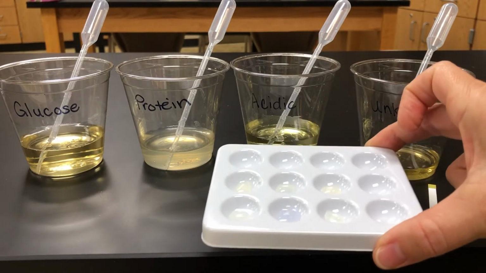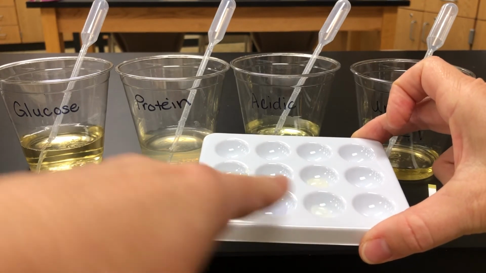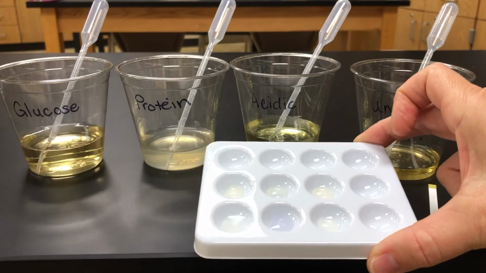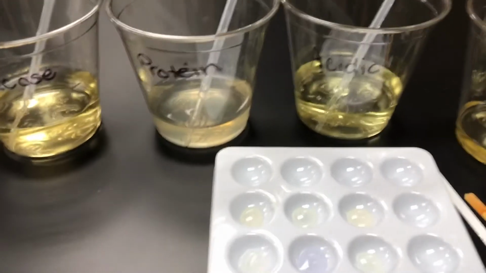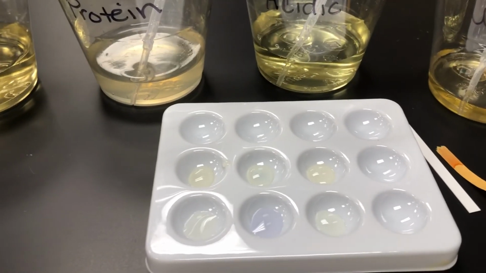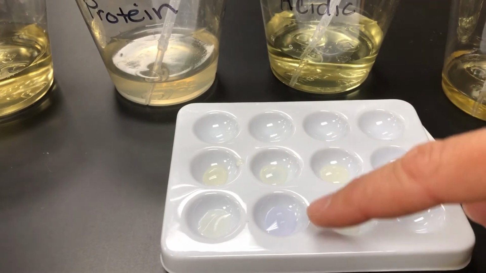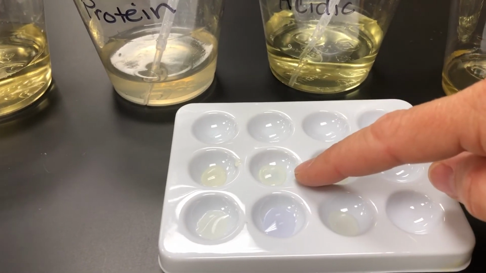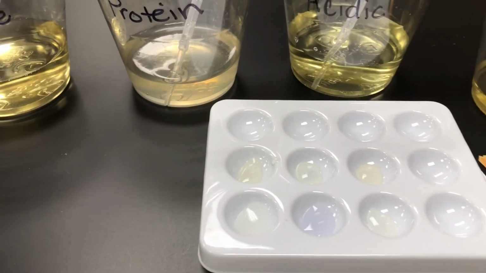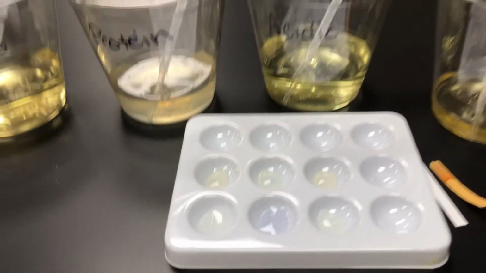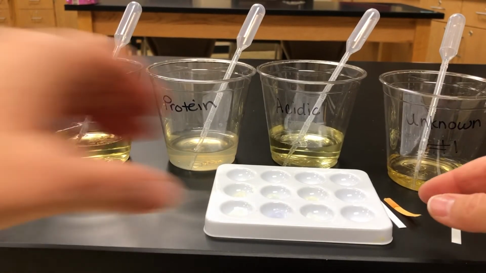Okay, so you guys can see that. Again, this is our part A. Okay, this is our part B. So this is the one that you want to look in. Let me see if I can get that a little bit more on top of it. Okay, so we're looking right here at this one. Again, this is our part A. This is our part B. Okay, did it turn purplish gray? Yes or no? What does that mean? And record your observations.